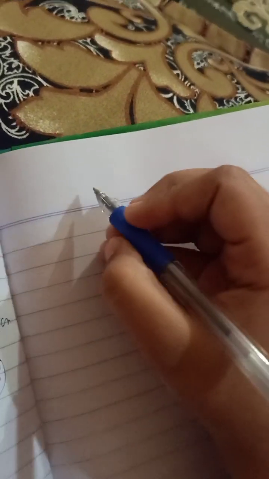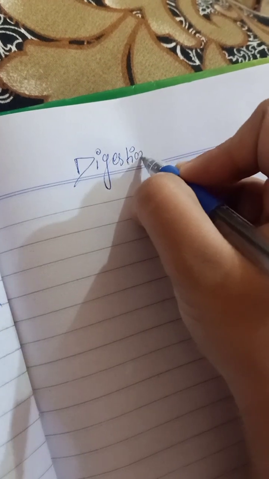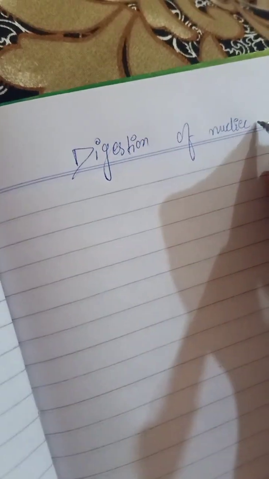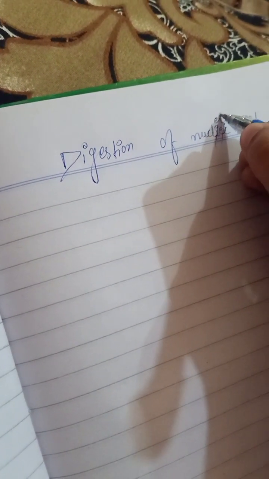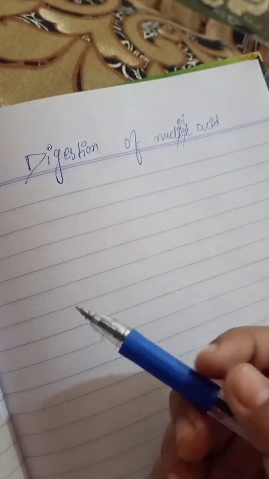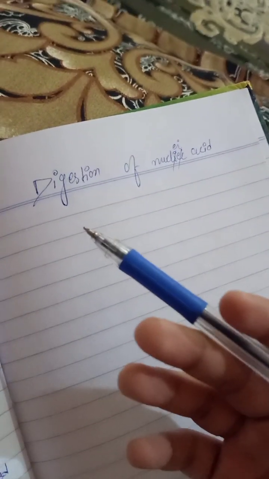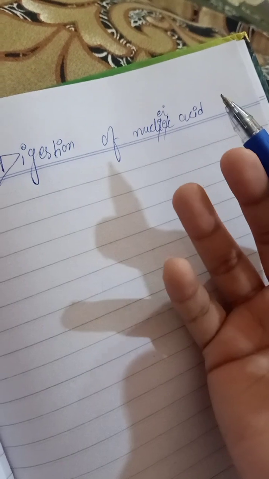So our next topic is the digestion of nucleic acid. Okay, so nucleic acid, as you all know, is present in the cell. We eat many foods where nucleic acids are present.